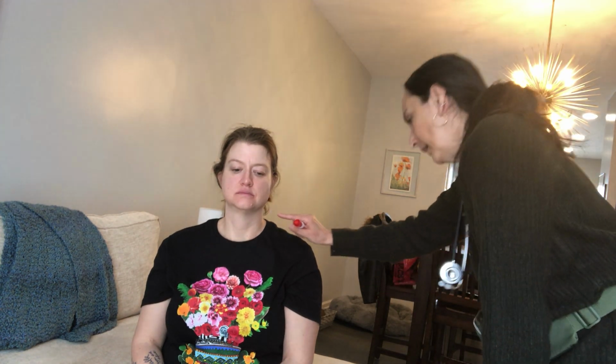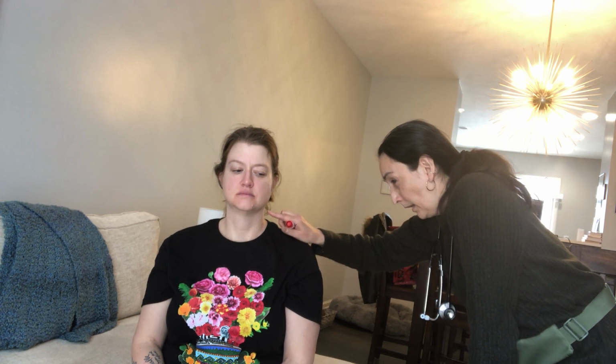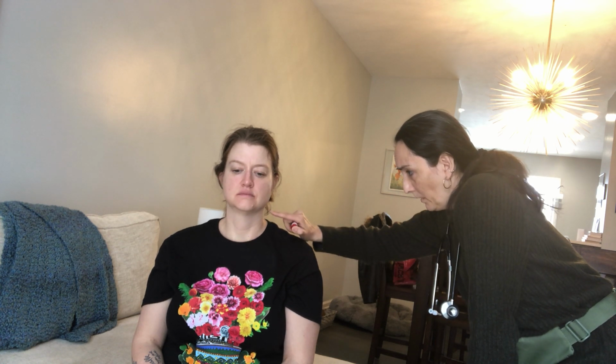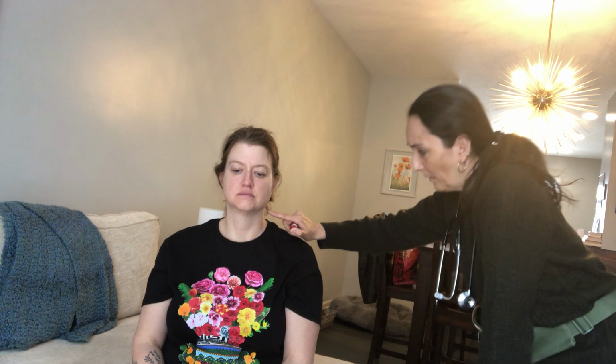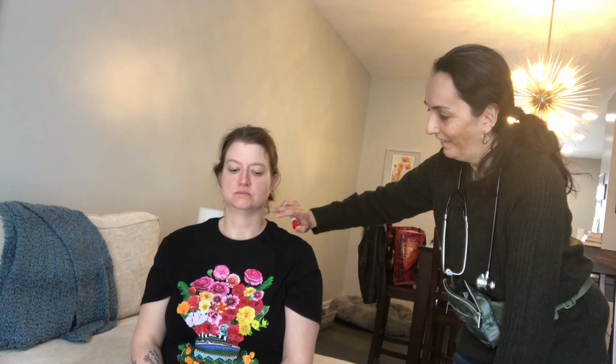Okay, so right now I was looking at her skin. I see she has a macula right there. That's a freckle. So I'm going to assess it. It's symmetrical. The borders are clear. The color is consistent throughout. The diameter is less than 6 millimeters. And evolution, have you noticed any change in this freckle? No. Okay. So that was the skin.